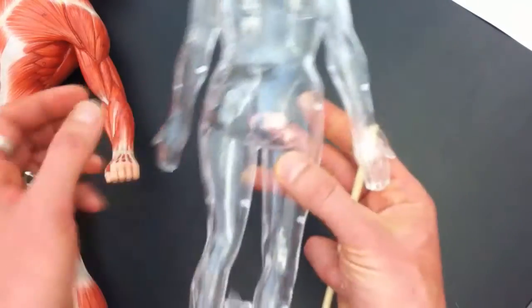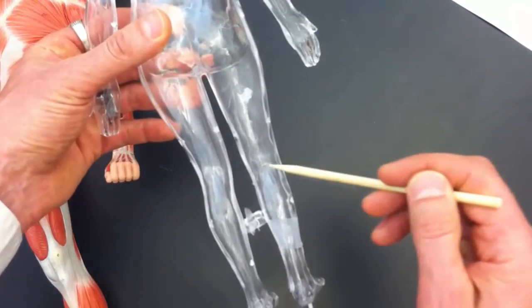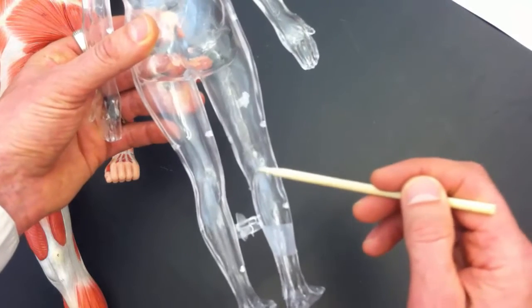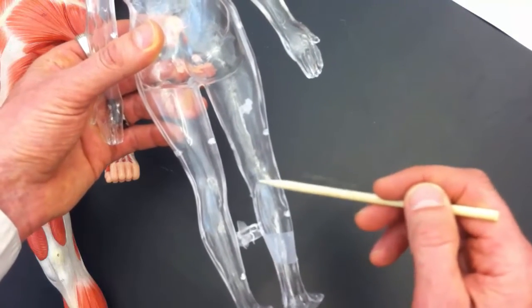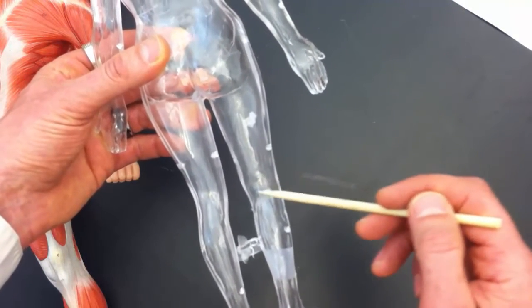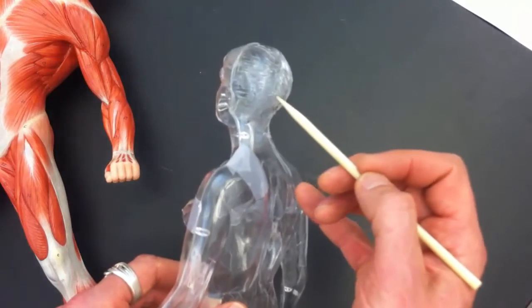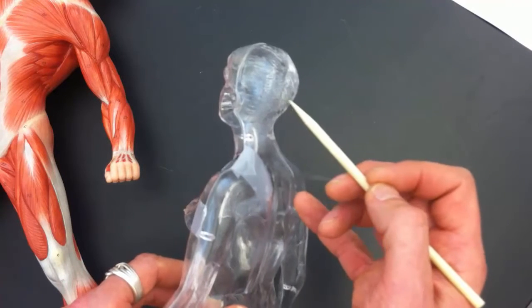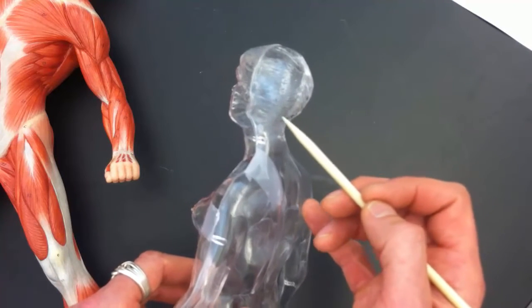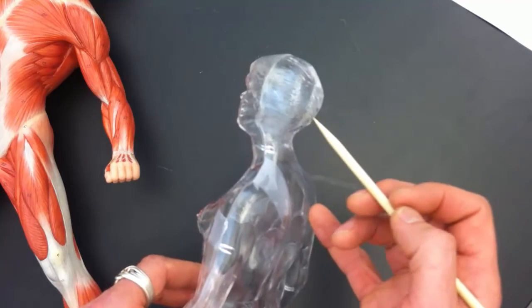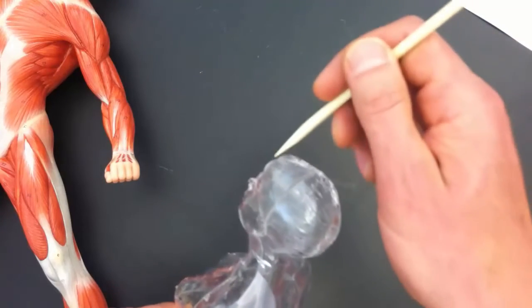And as long as we've done that one, let's go to the back and do this one. That is the right popliteal region. How about here? Correct answer is the occipital region. And how about up here?